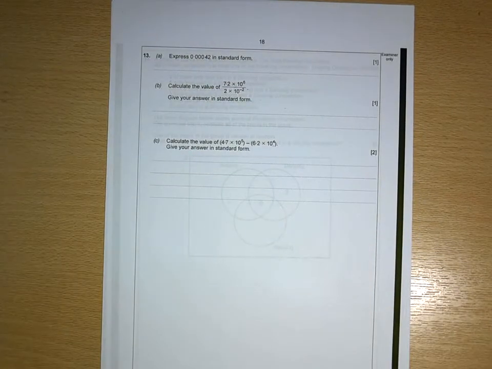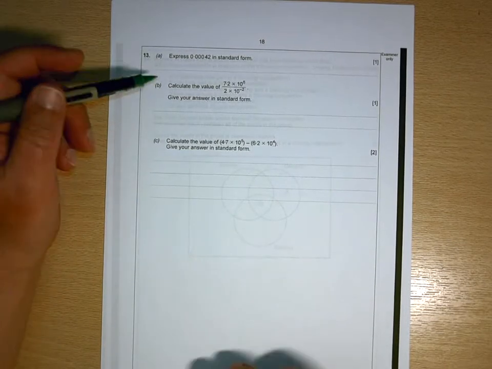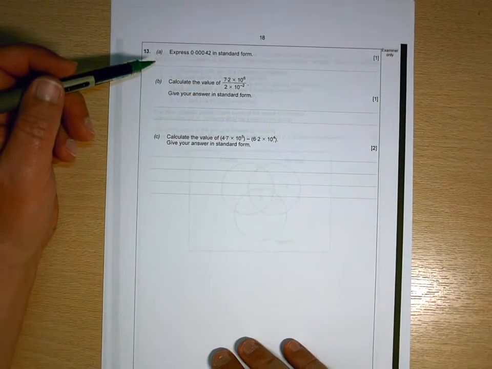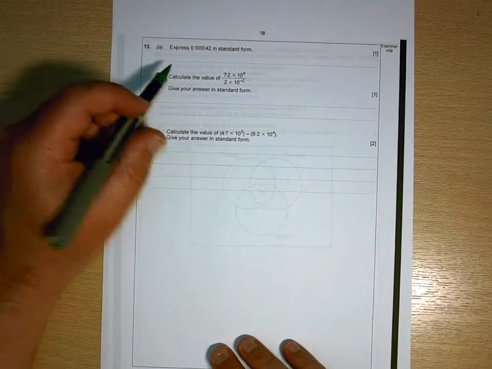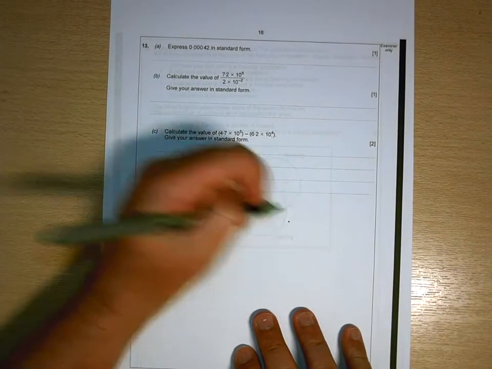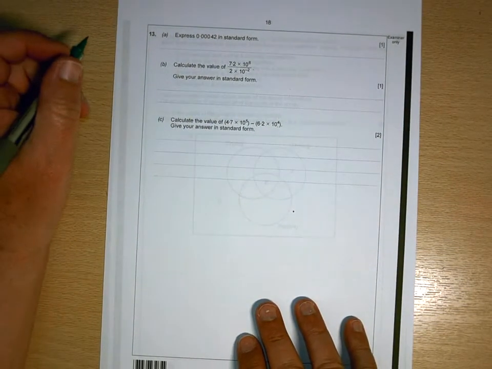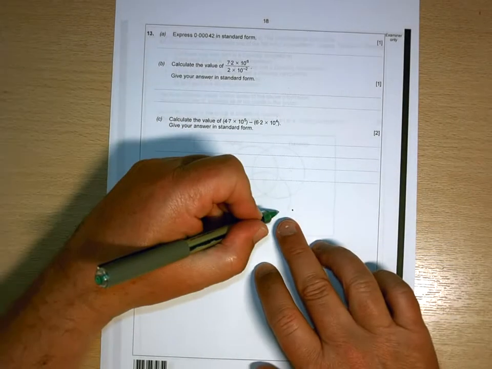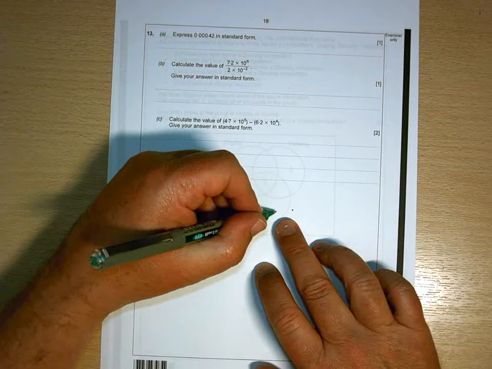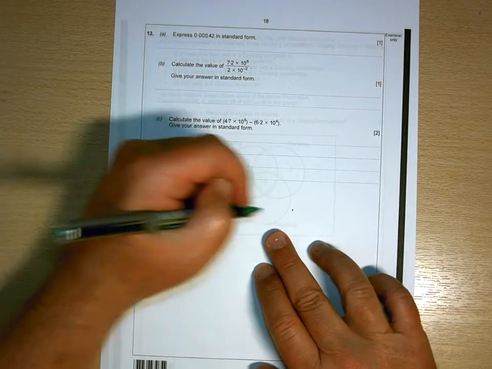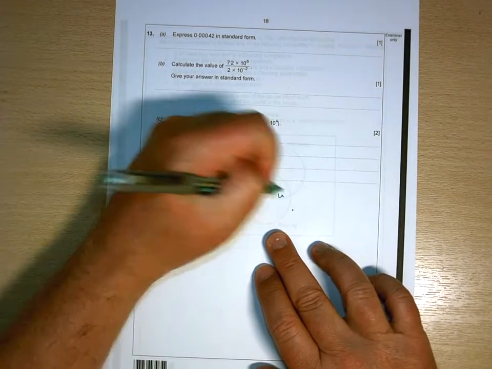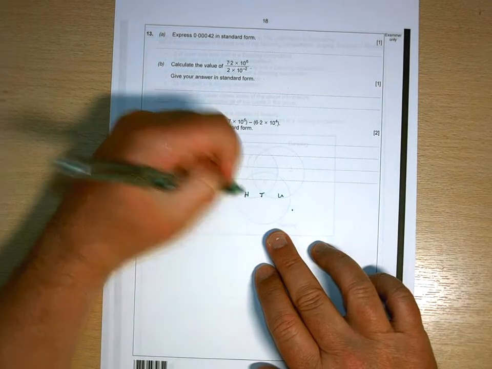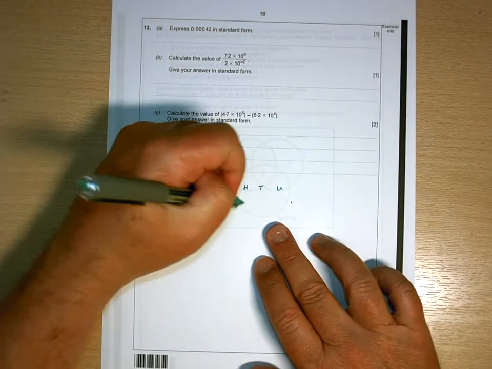Question 13, standard form. Now, whenever I work with standard form without a calculator, I tend to work with powers of 10 as if they were hundreds, tens and units. So if I have my decimal point there, the first column beyond that would be a unit, then a 10, then 100. So unit, 10, 100, and I know 100 is 10 squared.